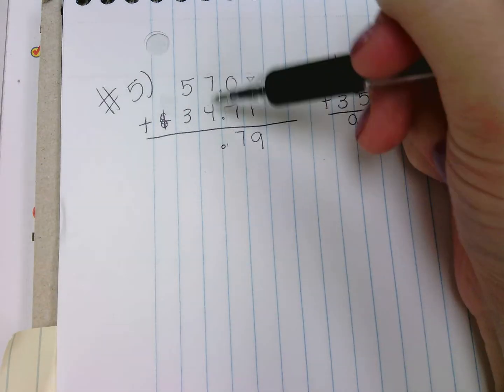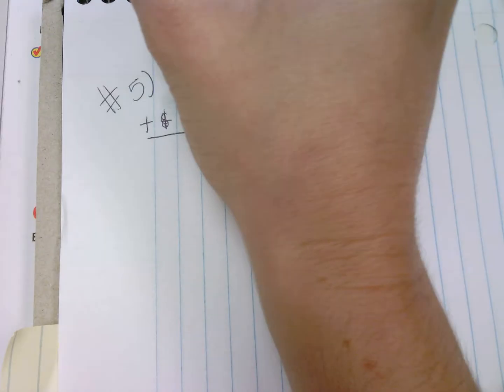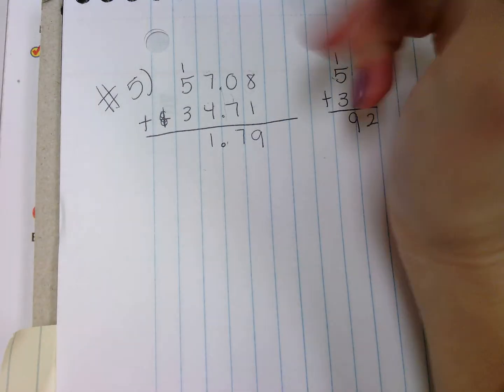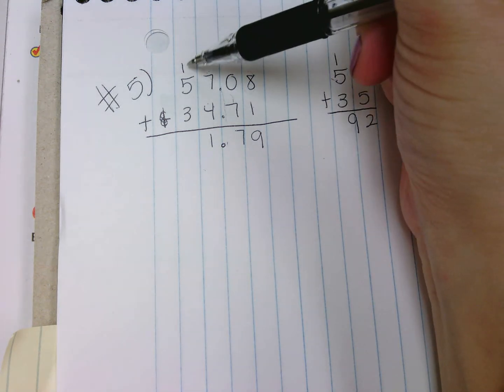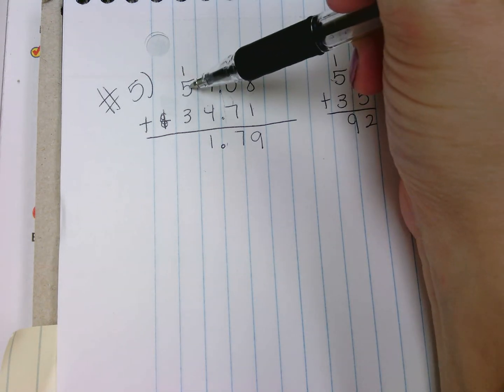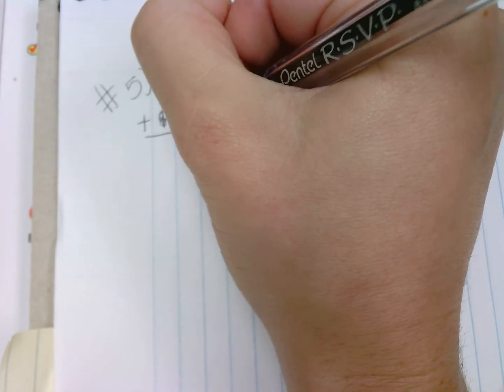Now 7 plus 4 equals 11, so I put my 1 down here and carry the other 1. Now 1 plus 5 equals 6. 6 plus 3 equals 9. So it comes out to 91.